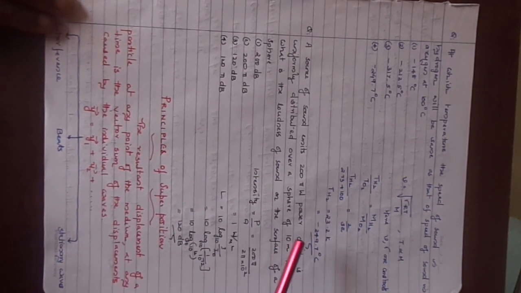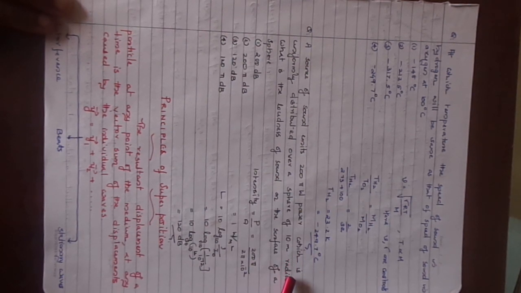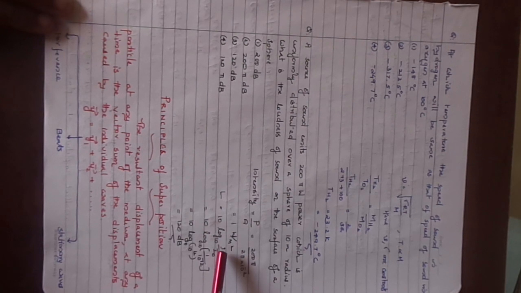And another good concept. A source of sound emits 200 pi watt power which is uniformly distributed over a sphere of 10 meter radius. What is the loudness of the sound on the surface of the sphere? You can just use this concept, 10 log to the base 10 of I by I0. You get the answer as 120 decibel.